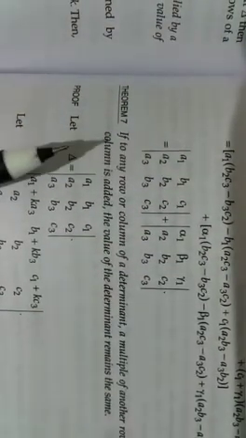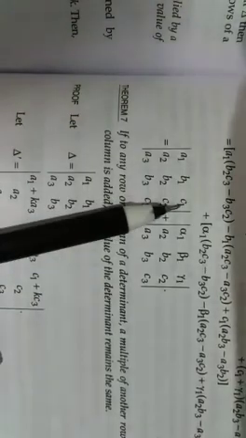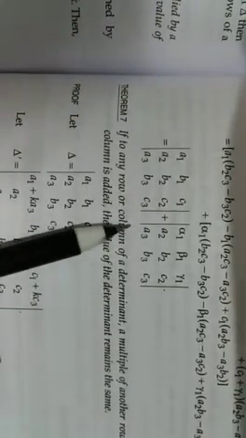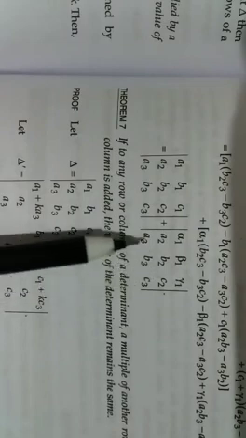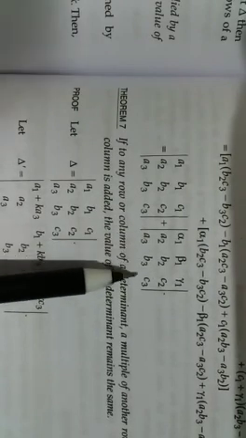So here you can arrange this as A1, A2, A3, B1, B2, B3, C1, C2, C3, and this you can arrange as alpha 1, beta 1, gamma 1, A2, B2, C2 and A3, B3, C3. In that way we can arrange.